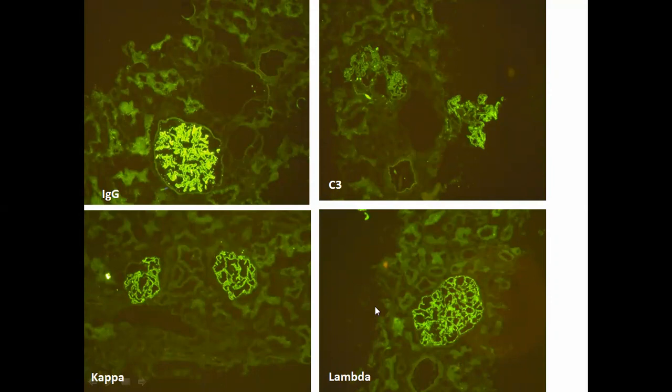Kappa and lambda is showing equal staining. That means there is no light chain restriction. This is a classical immunofluorescence pattern of a membranous. I would say a primary membranous, where you find IgG, C3 which is trace, and kappa lambda which is equal. So kappa lambda equal means that there is no light chain restriction.